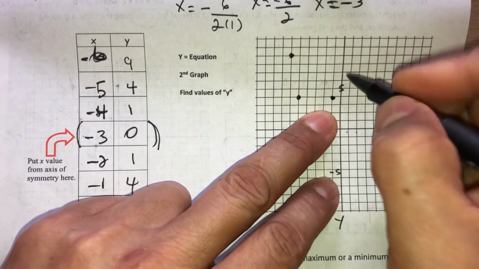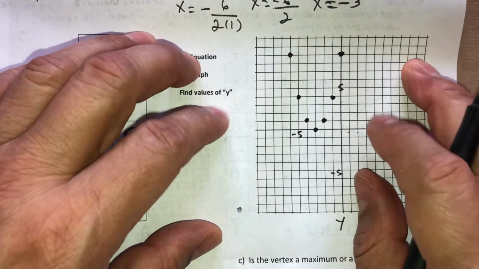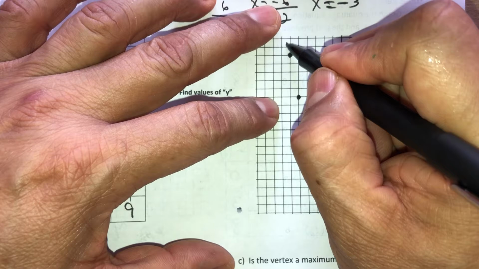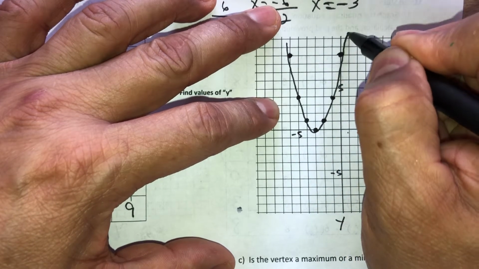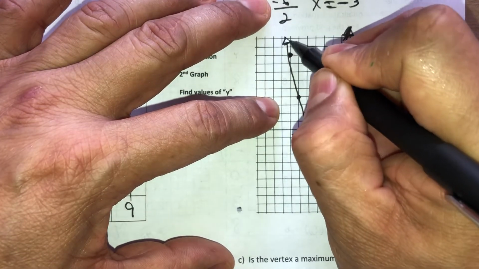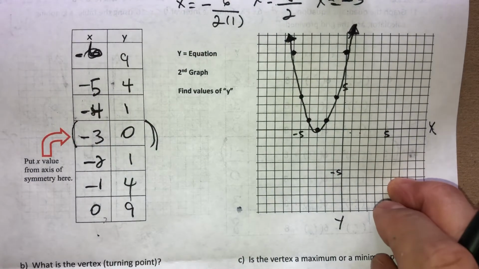Open up again, and it's right here. So there's my 7 points that I got from the calculator. I'm going to draw my parabola. Remember, don't do lines and don't forget the arrows. It's very important because that means it goes into infinity. And that will be the graph of that.